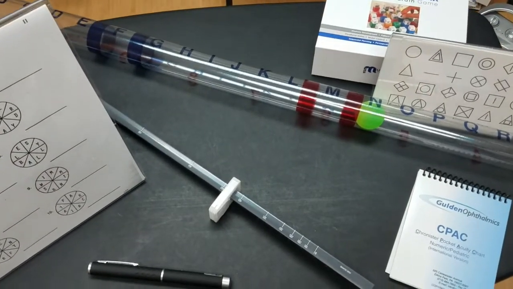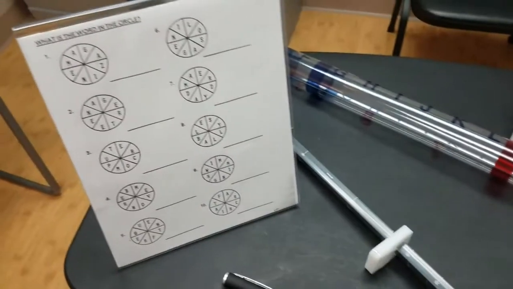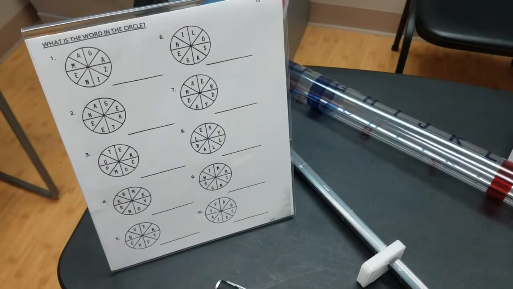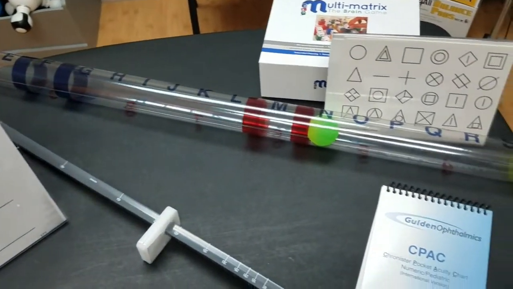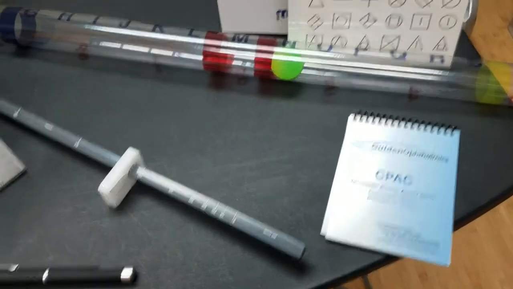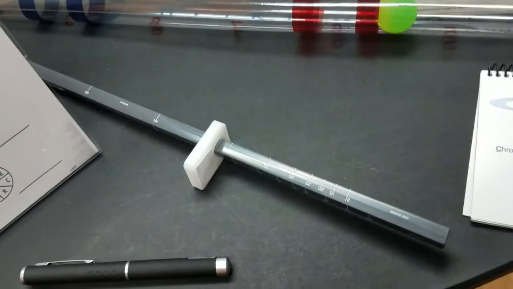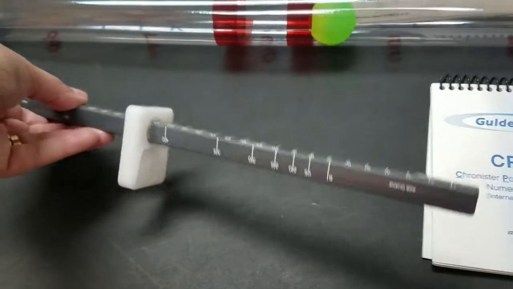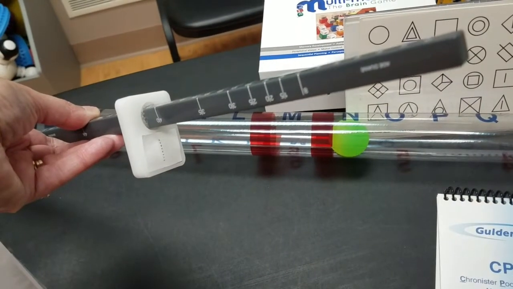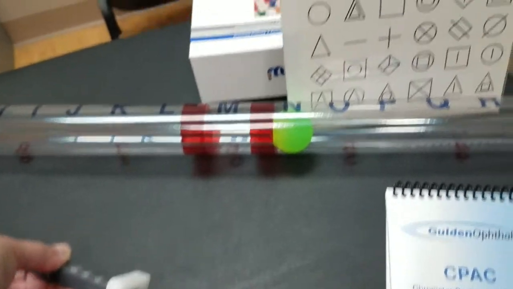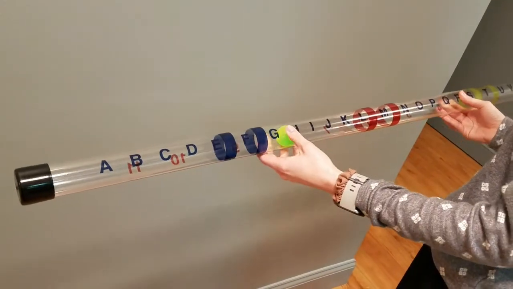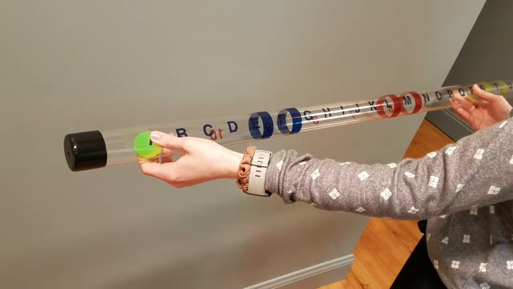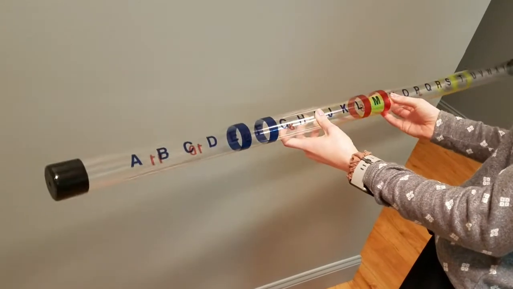Here we have word circles, a laser pointer, a near point rule, an acuity chart, the multi-matrix, and a tracking tube. All of these items can be used for either assessment or for treatment. The near point rule will give you measurements when you're checking for convergence and accommodation. The tracking tube, as shown in other videos, is used for treating pursuits.